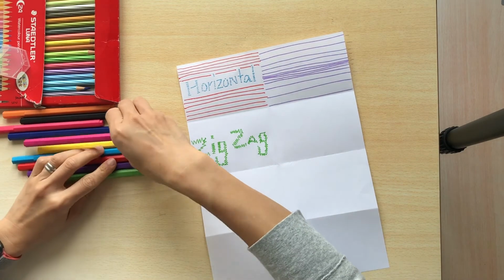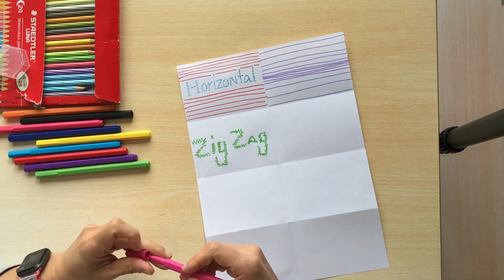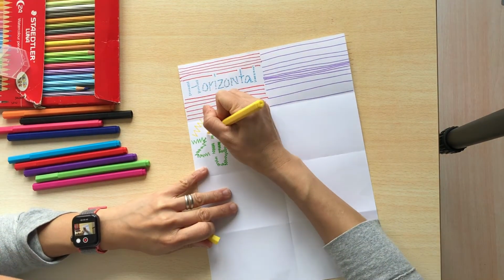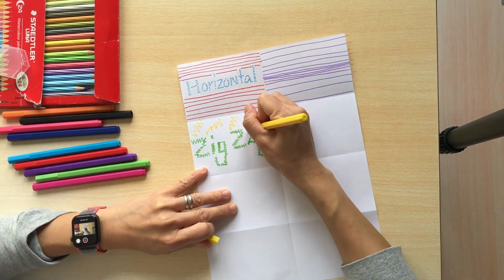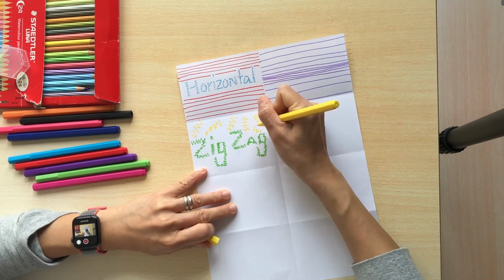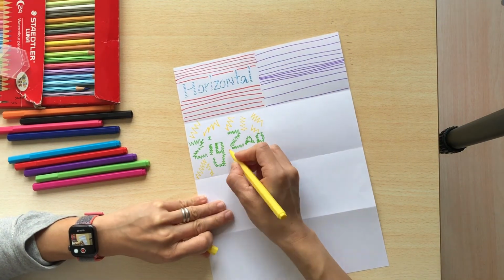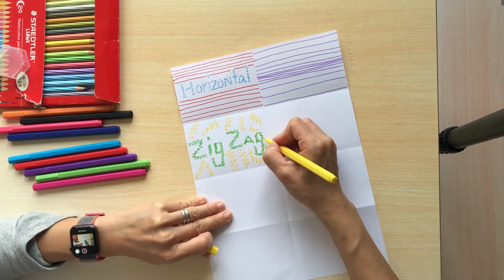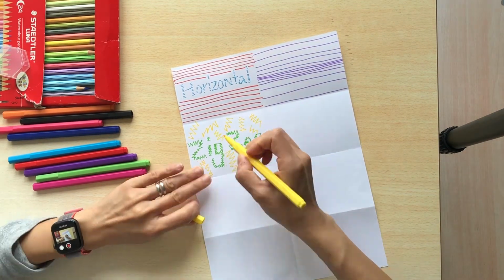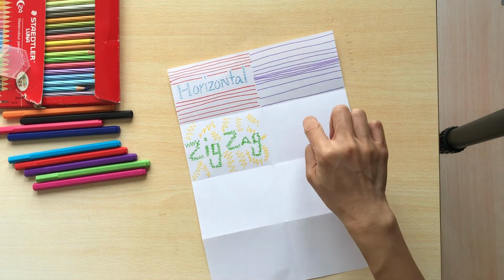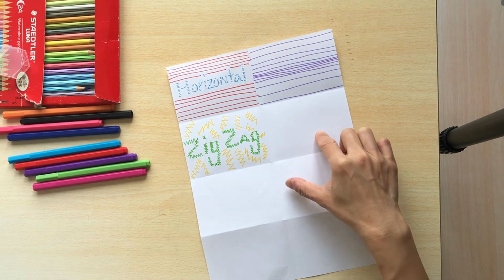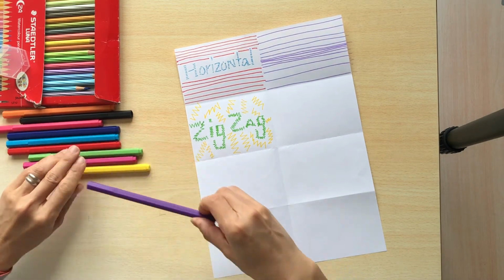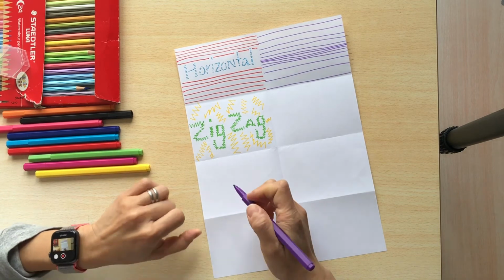You are going to decorate the background with more zigzag line. Ooh, I use yellow. And on the other side, you are going to create your own design with zigzag lines. Next, we have wavy line, like the ocean.